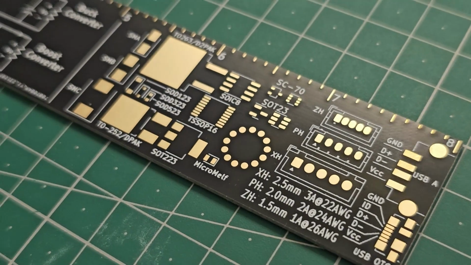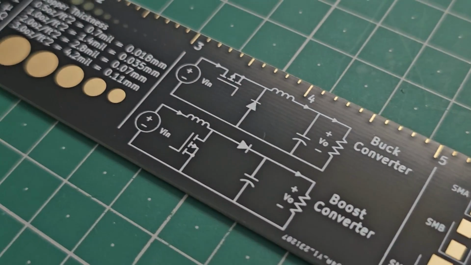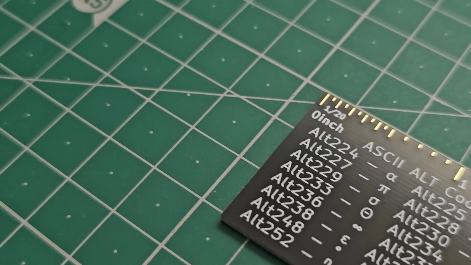Overall, this was a great learning experience for using KiCad to create a PCB, and I hope that you've learned something useful in this video. Maybe you can go out and make your own PCB ruler now, without making the same mistake I did.